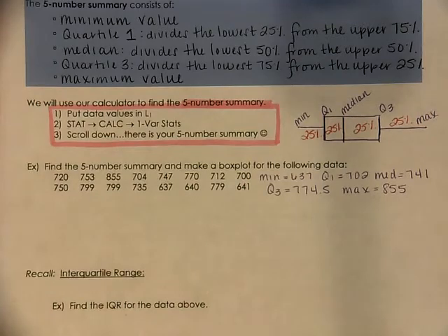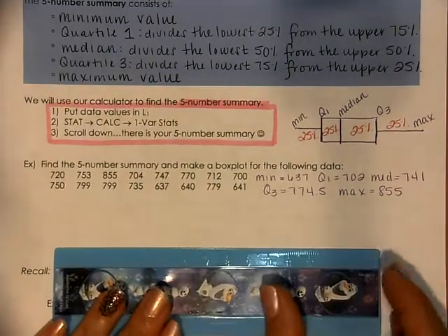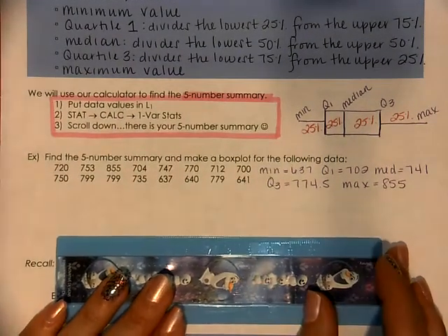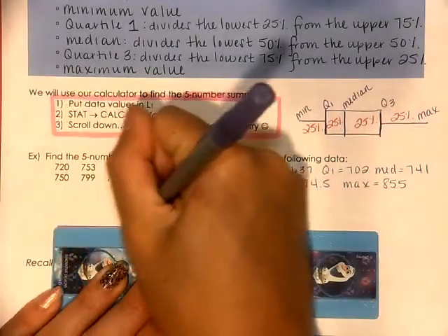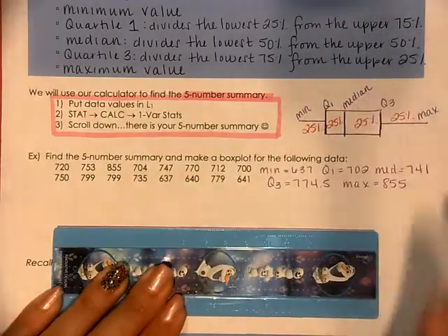Okay, the first thing we need for a box plot is a number line. So I hope you enjoy the frozen ruler that my daughter let me borrow for this.